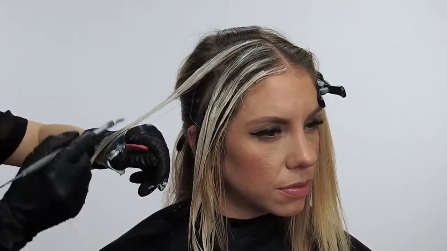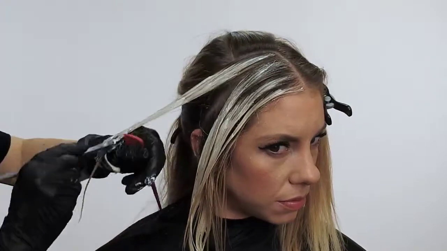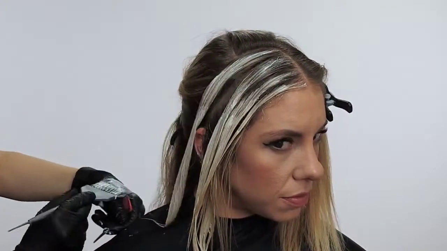Where you can apply on both sides is more towards the ends, so you have a nice, beautiful, bright blonde at the end, just like that.